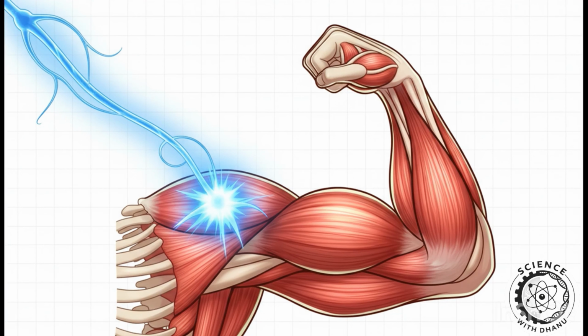Now, this is the muscle you're probably more familiar with, skeletal muscle. It's attached to your bones. So when you decide to walk or talk or pick something up, it's these striped muscle fibers that are contracting on your command to make it all happen.